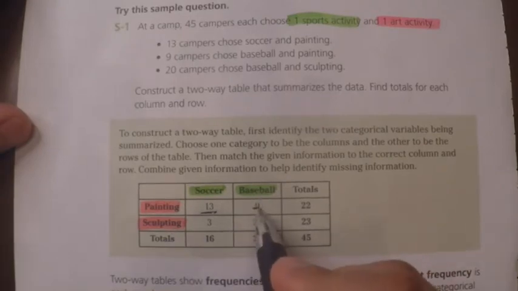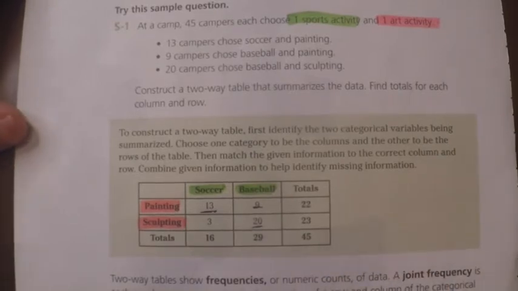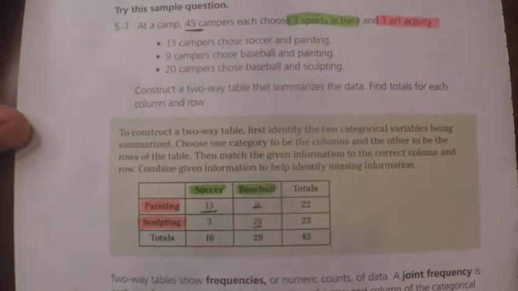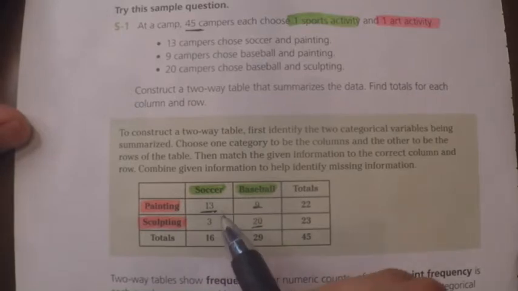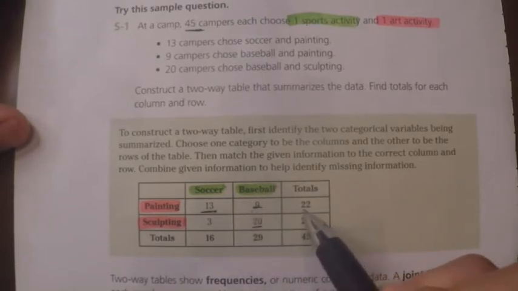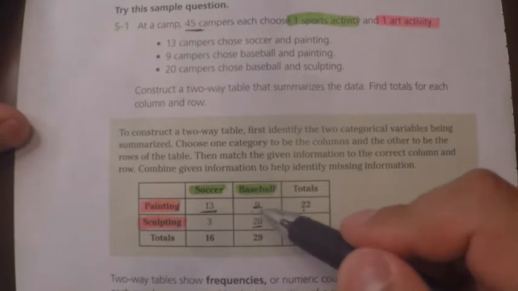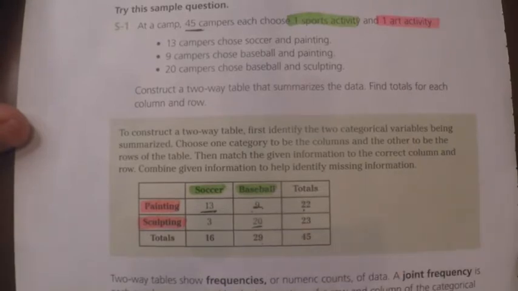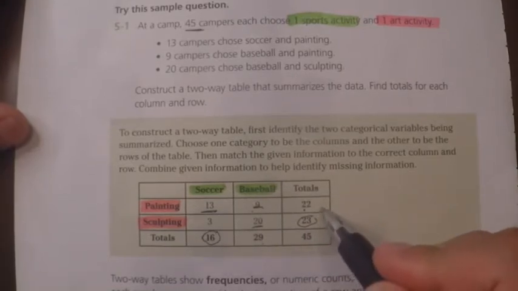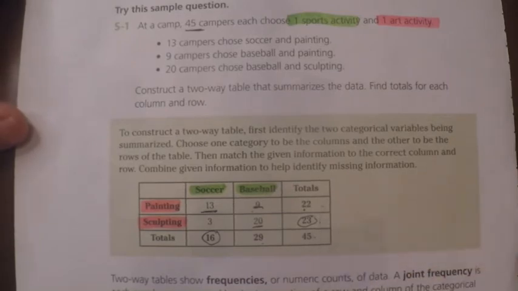So now, once we have these three numbers, we could start to add up our totals here. The totals are important for us to find the missing value because remember, we don't know this 3 yet. They didn't give us that 3. But the other thing they did give us is that there's 45 campers total, and each one chose one sports and one art. So the first thing we want to do is calculate our totals. So if we look here, 13 plus 9 is 22. Then we could also add up our 9 and 20 to get 29 here. Now, we didn't know this number here or this number here, but we do know that 22 plus something has to get us to 45.